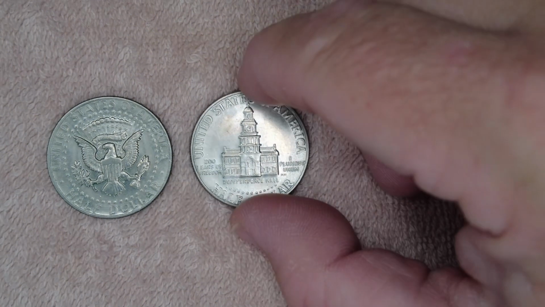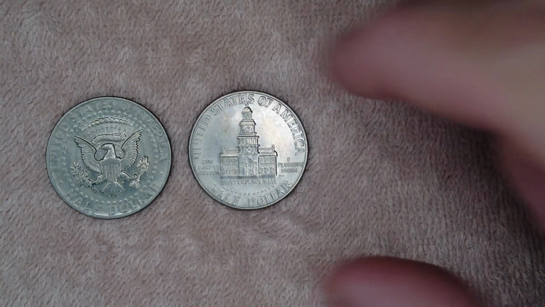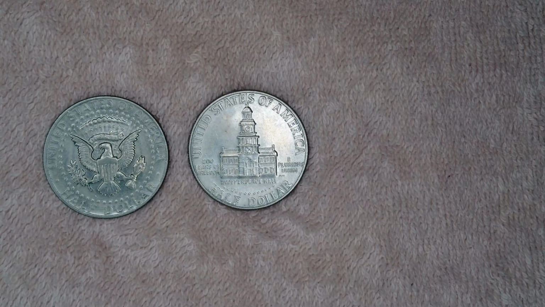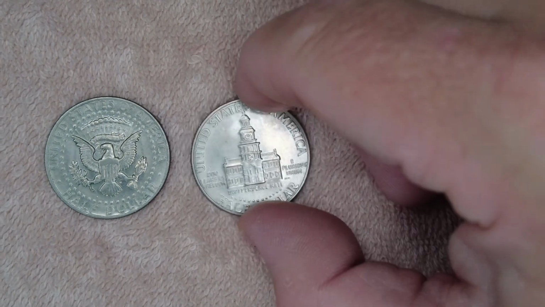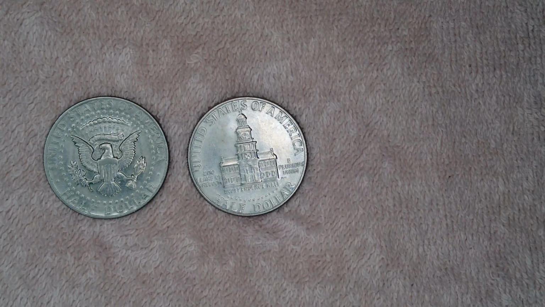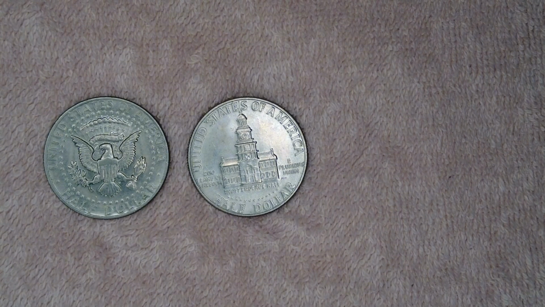However, I do like keeping these together because I've got an example of a 71 to current standard circulation coin, and I've got the example of the Bicentennial one, which was only produced in 1976. So it's really interesting coins to have.